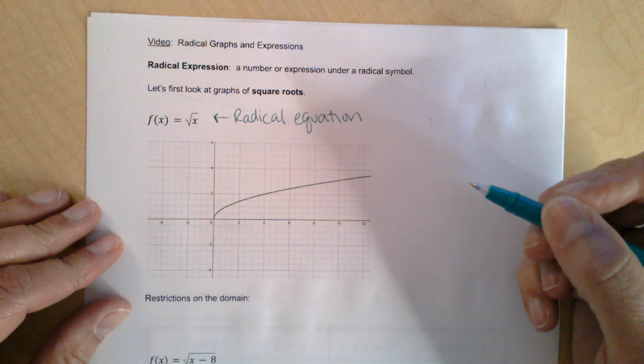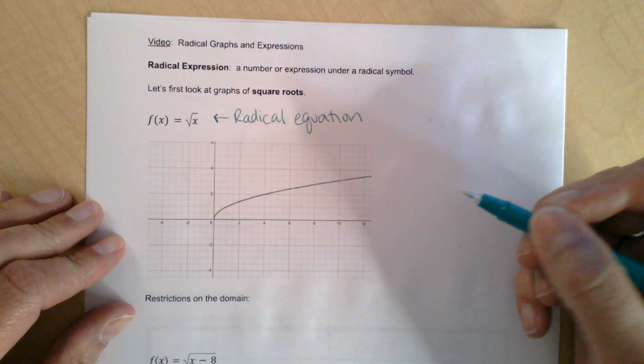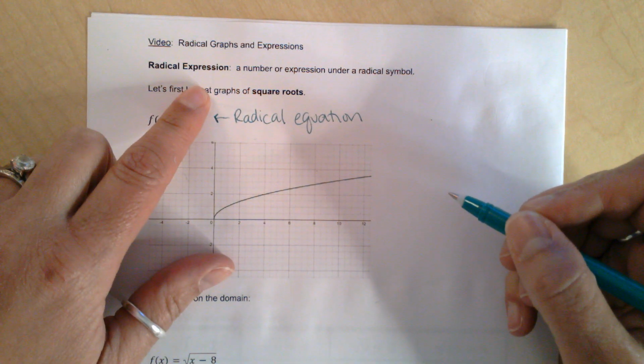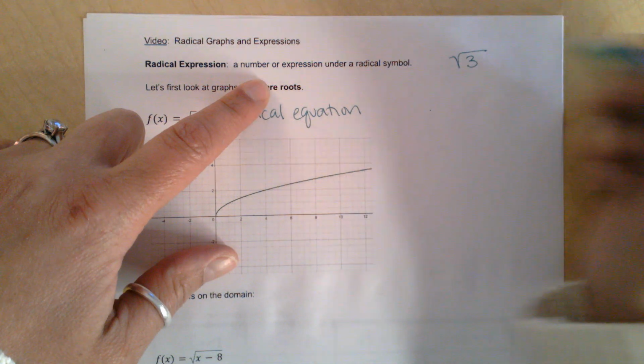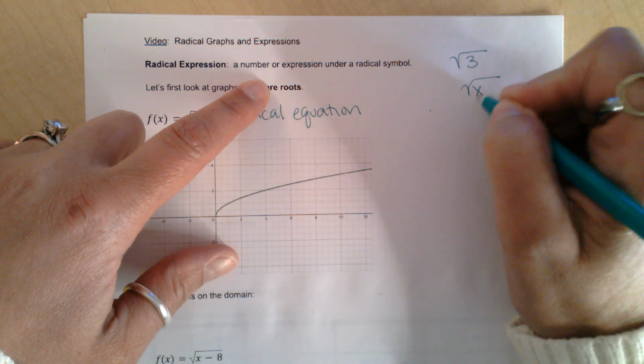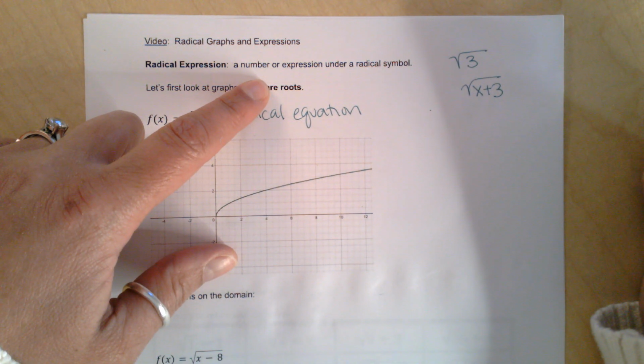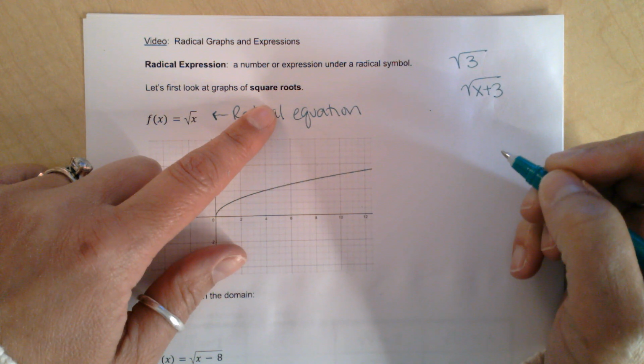Hello, this is Dr. Mears, and today we're going to learn about radical graphs and expressions. What's a radical expression? It's a number or expression under a radical symbol. So square root of 3, square root of x plus 3, those are expressions. We're going to be looking at square roots.